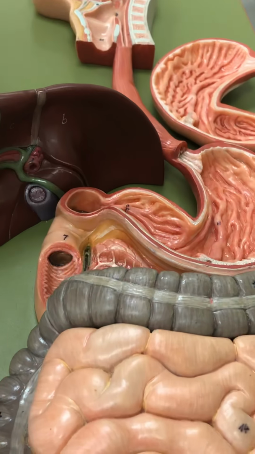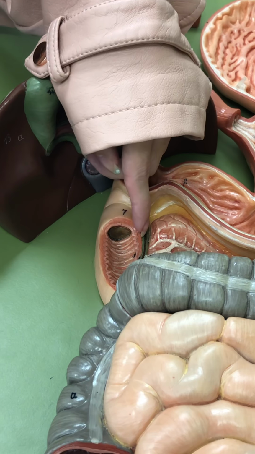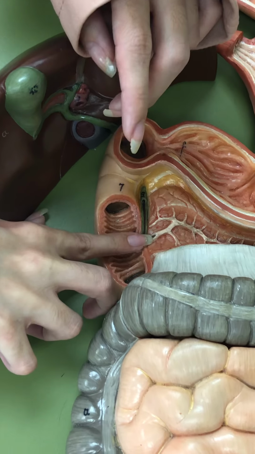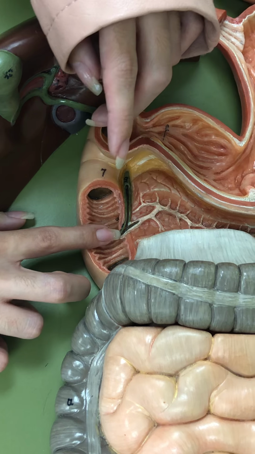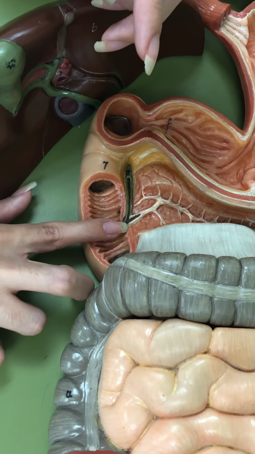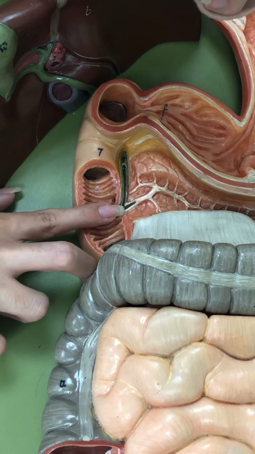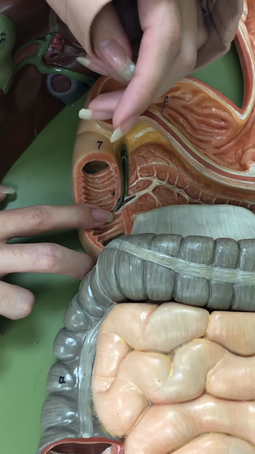And it goes all the way down to your pancreas and forms what we call the duodenal ampulla, okay? Some of these things you may not have to know, so don't worry about it if it doesn't sound familiar. I'm just letting you know just in case. So duodenal ampulla is this.